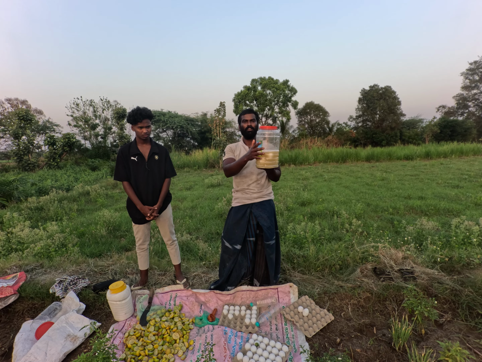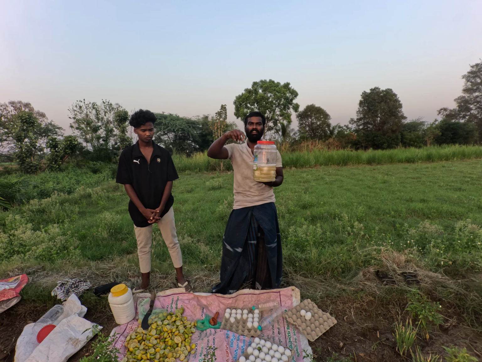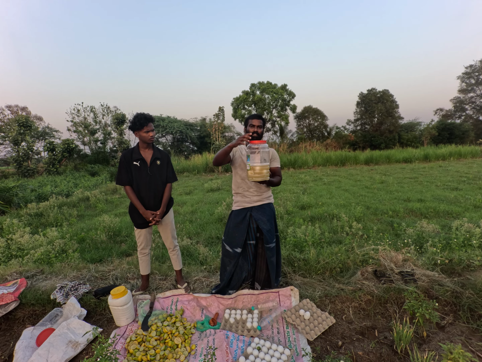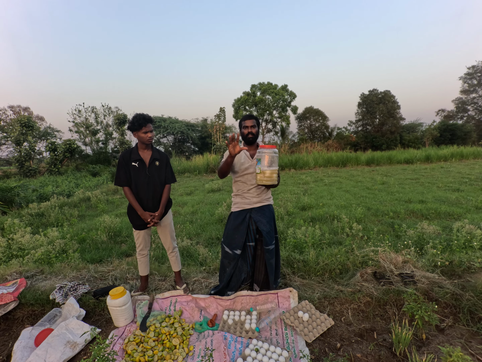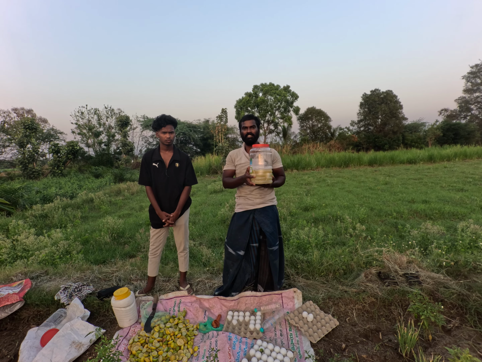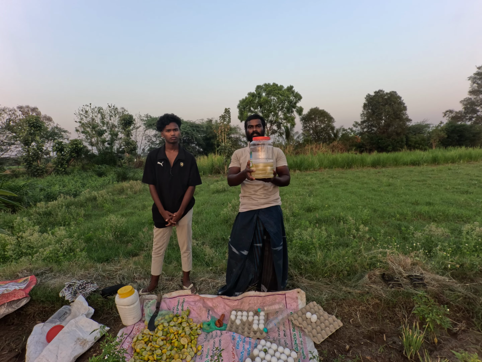After the 22nd day, we squeeze it and get the liquid, and we use 5 ml per liter of water. We apply it on the plants as a foliar spray. This is the egg amino acid of natural farming. This name is egg amino acid.